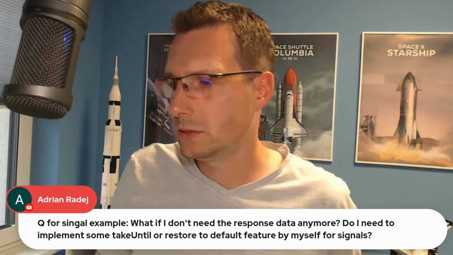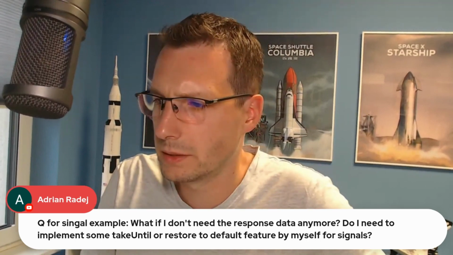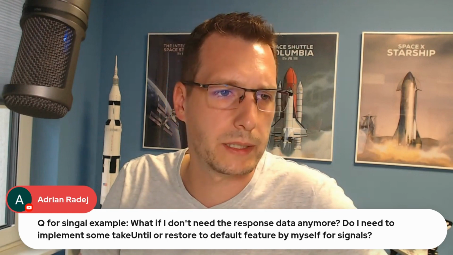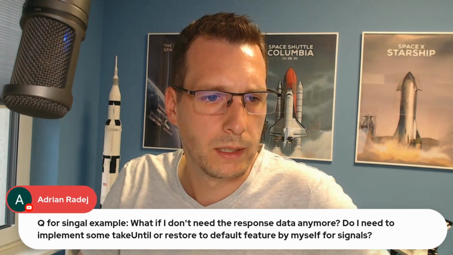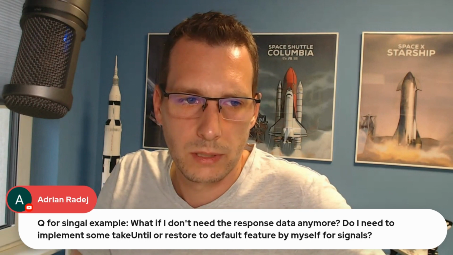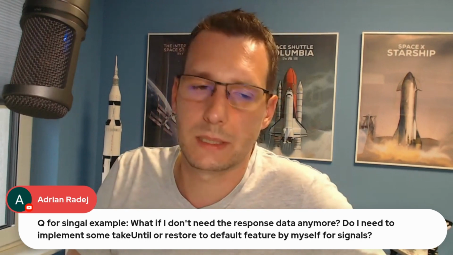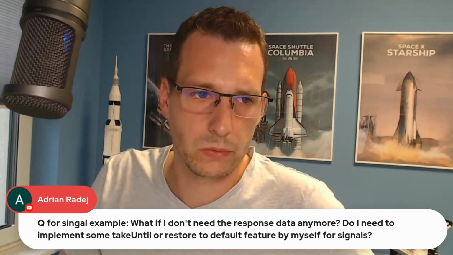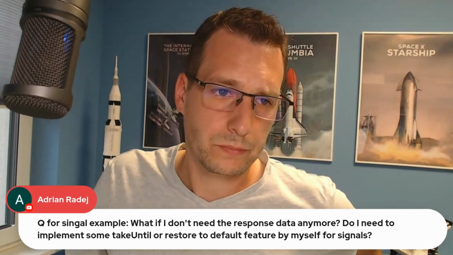No, takeUntil is only present for RxJS observables, and in my example, we have only one subscription here in the effect, and it's only an observable which results in a single event, and that basically it's it. It closes the observable and completes it. So there's nothing to unsubscribe from.